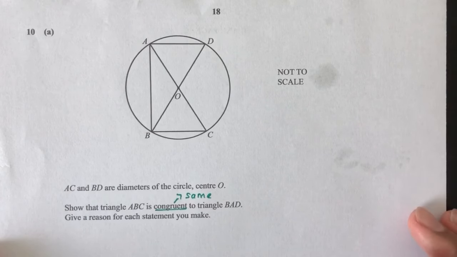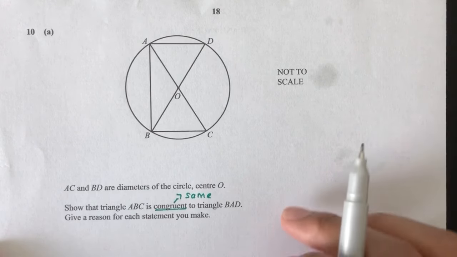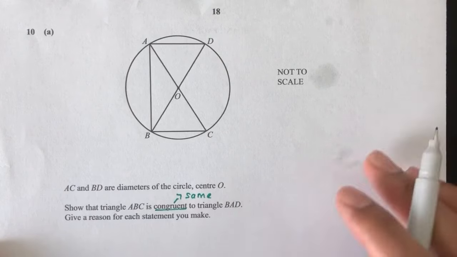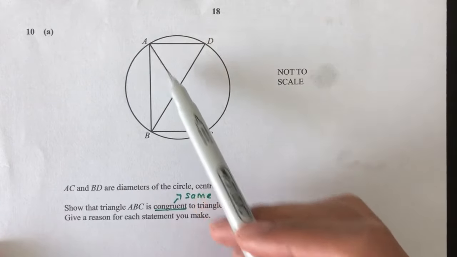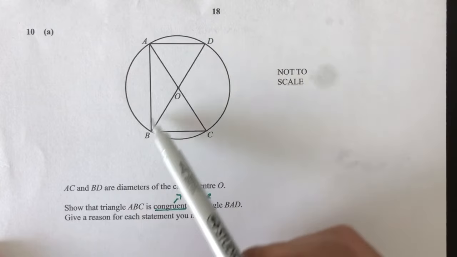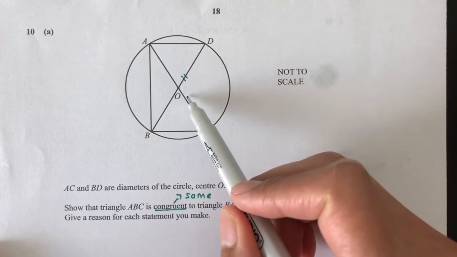One way you can show is that they have all the same sides, and the other way is called SAS, so you can show that the angle between two sides are equal as well. So let's do that. First, you can notice that AC is a diameter and DB is the diameter as well. So this side is equal to this side.